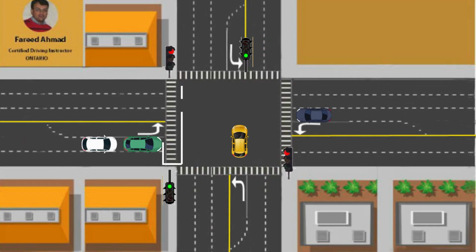It's time to check for pedestrians on the left crosswalk. The crosswalk is clear. Complete your turn immediately in the left lane only. After completing your turn, please check your right side mirror and blind spot, and if the right lane is clear, change your lane to the right.